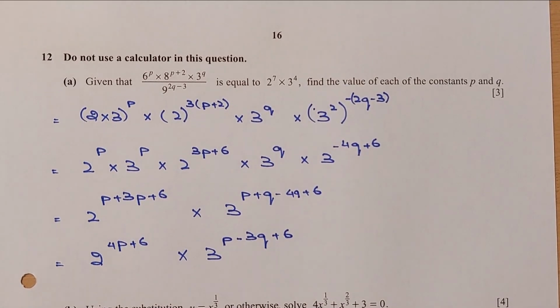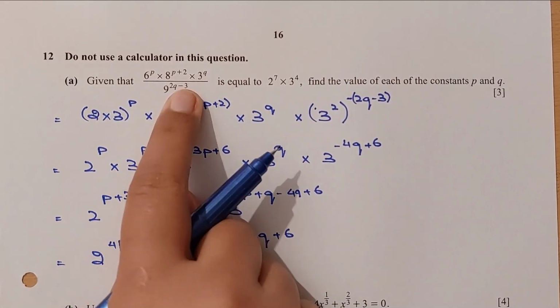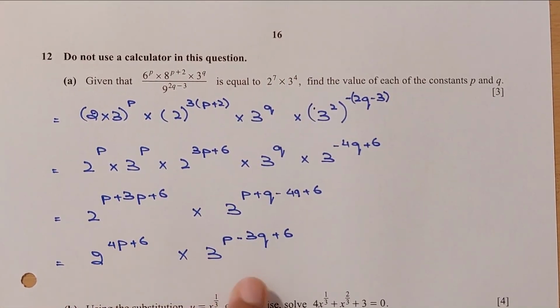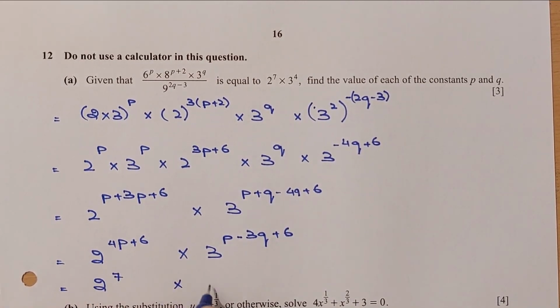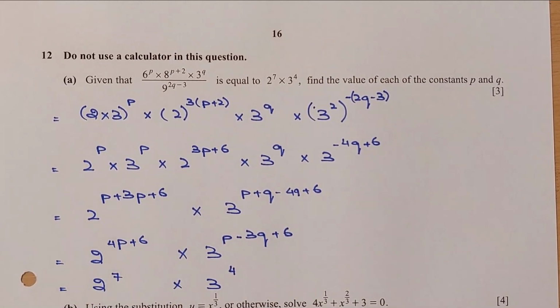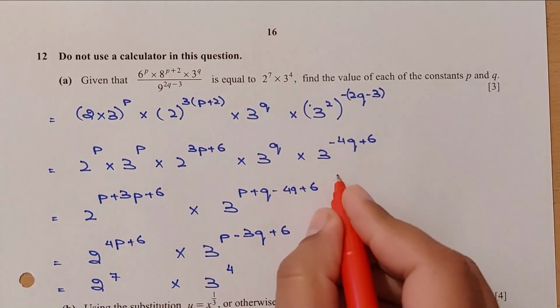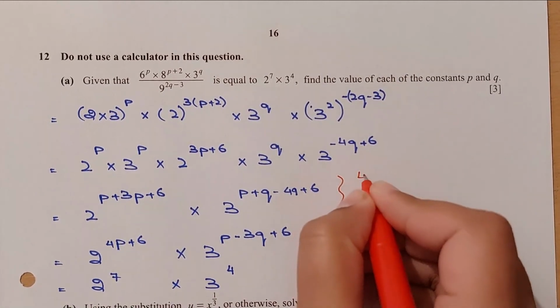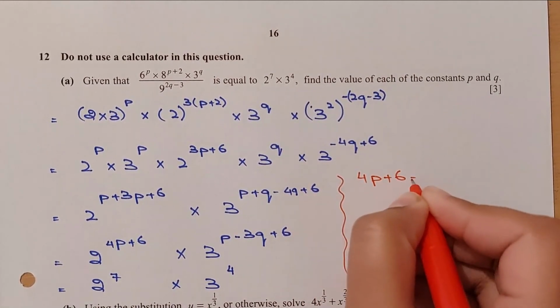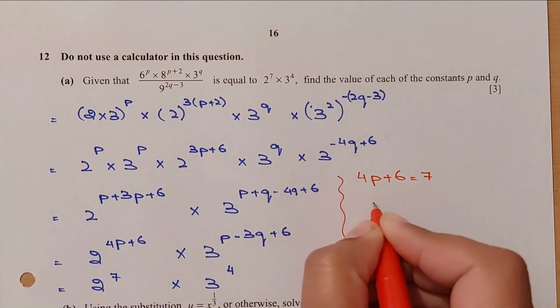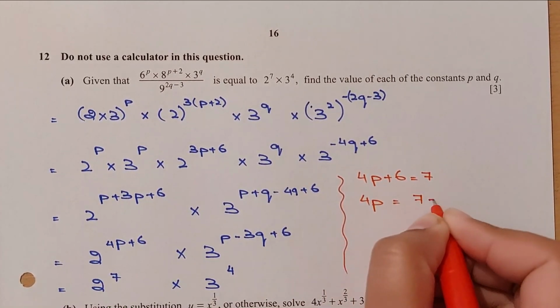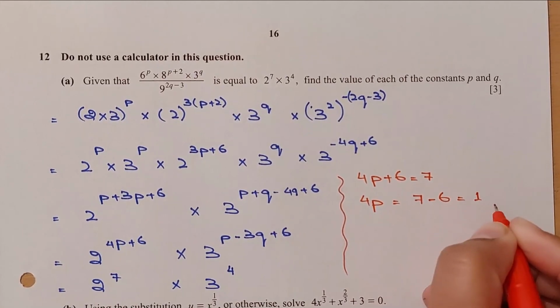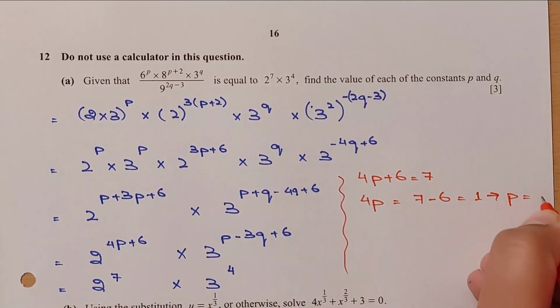Right, so we have given that this expression can be written in this form: 2 power 7 and 3 power 4. This is 2 power 7 times 3 power 4. Yes, so we can compare. This power is equals to 7. Comparing the powers, we can find P and Q. So 4P plus 6, this is equals to 7. So we can solve for P. So 4P is equals to 7 minus 6, this is equals to 1, and from here P equals to 1 by 4.